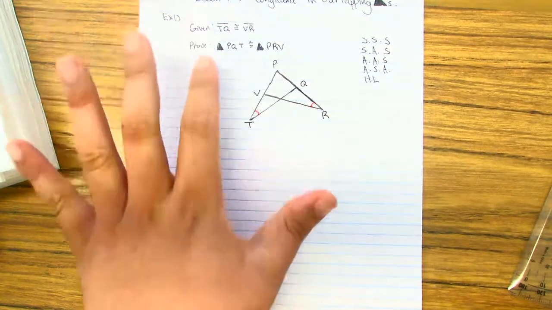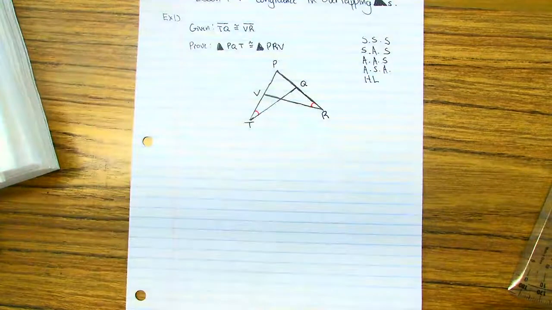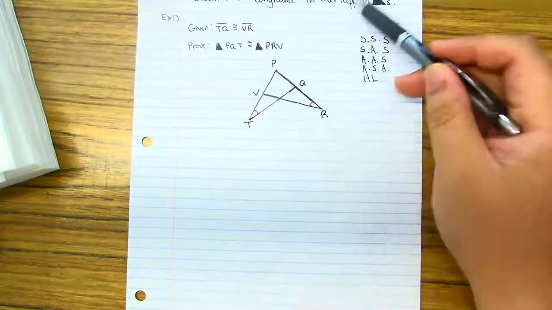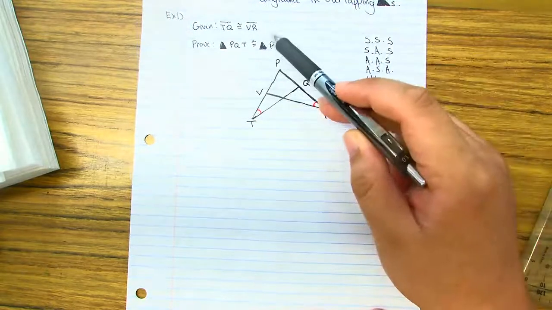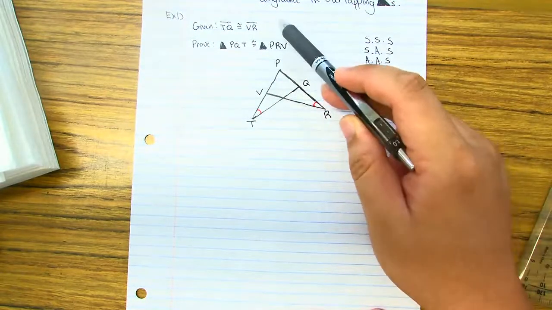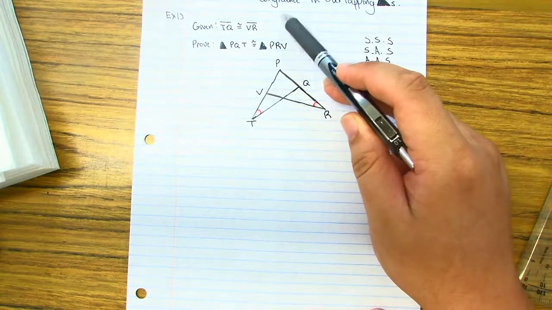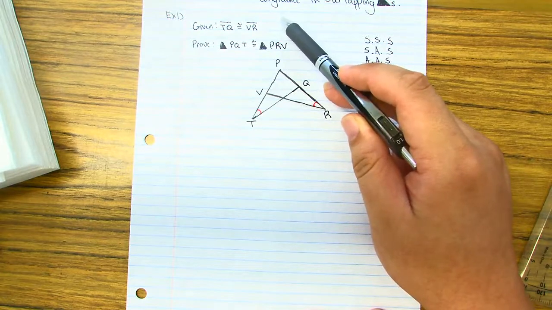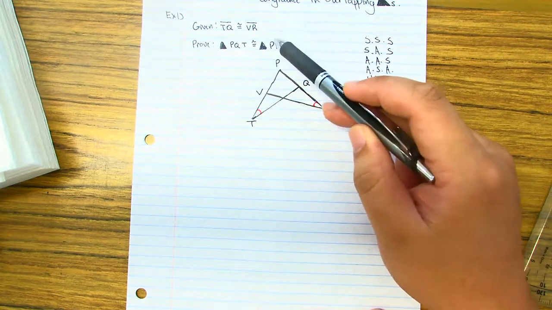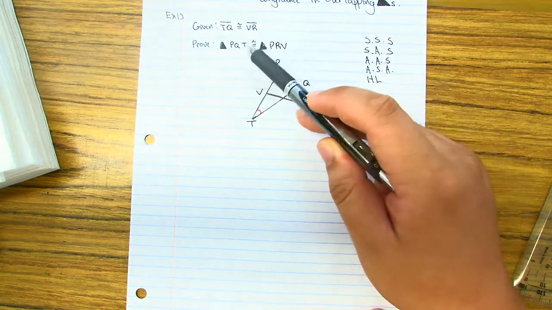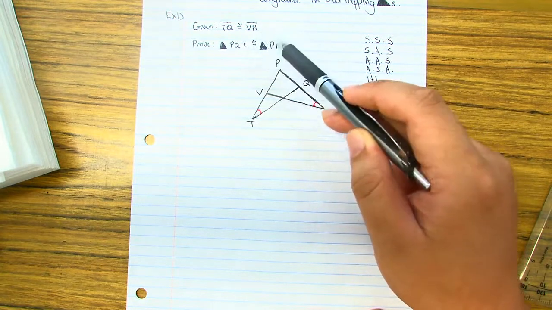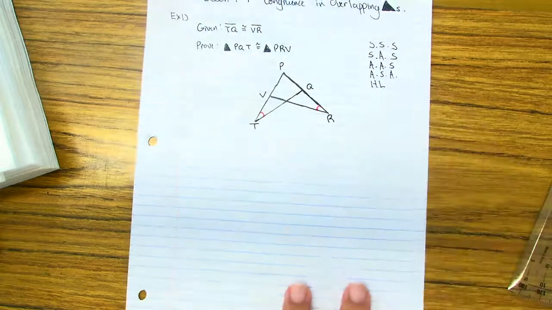Here, let's look at what we're dealing with. We're given a diagram of overlapping triangles, and there's two statements here. It says that segment TQ is congruent to segment BR. We'll go into that a little bit later. And here it says prove that triangle PQT is congruent to triangle PRB. So I want to cover this part a little bit.